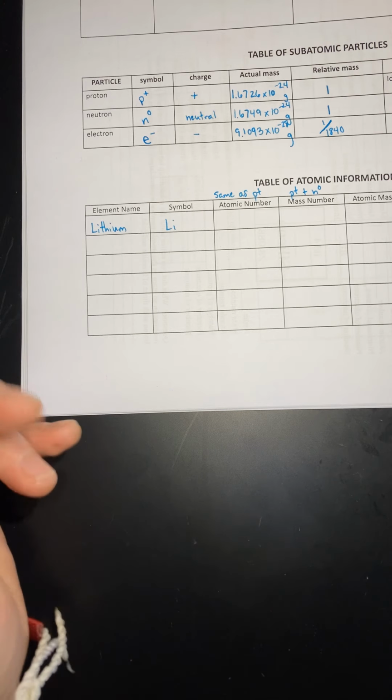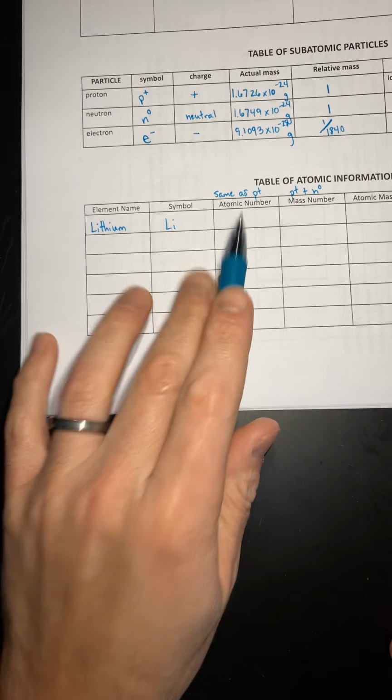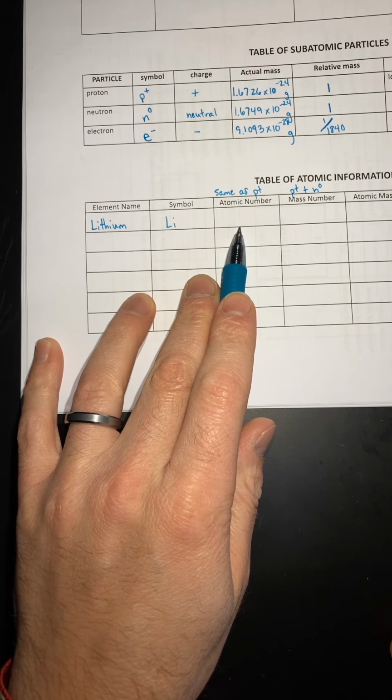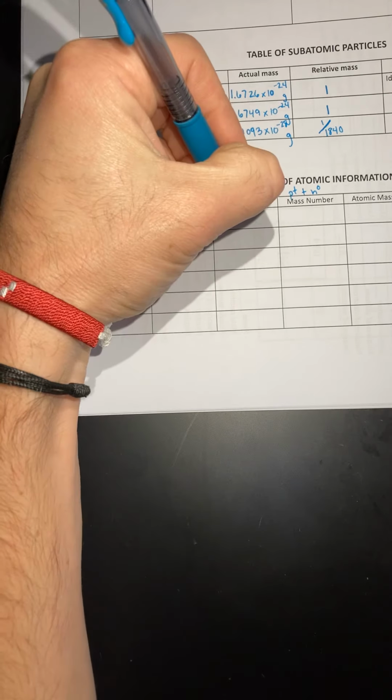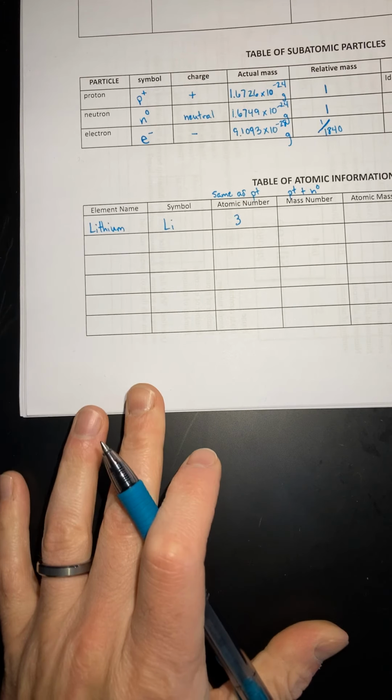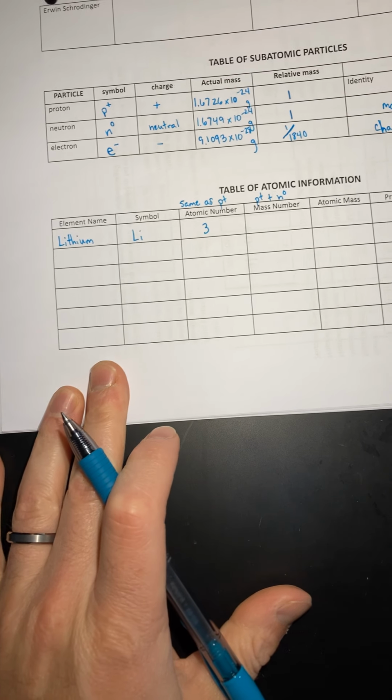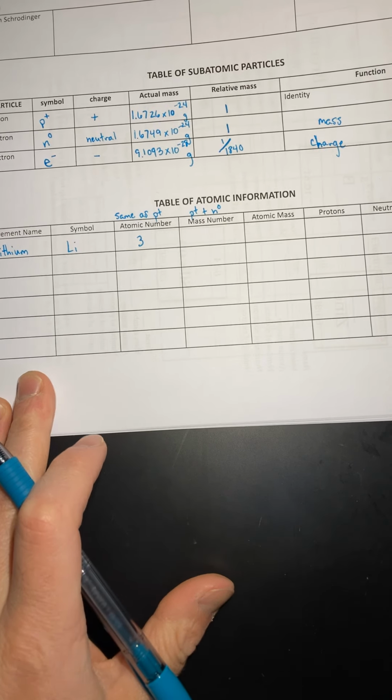All right, so what's the atomic number for lithium? You've got to look on the periodic table up there. 3. Now, how do I know what the mass number is if it doesn't tell me how many neutrons there are?